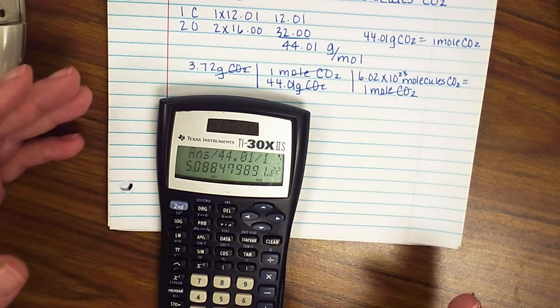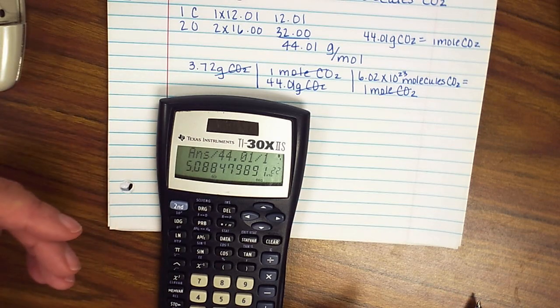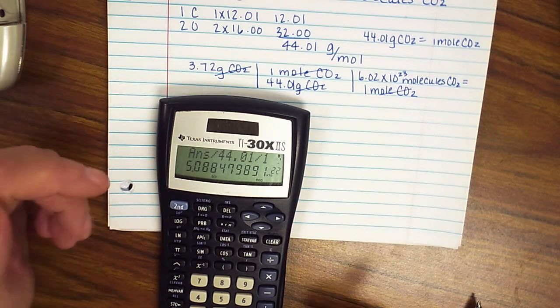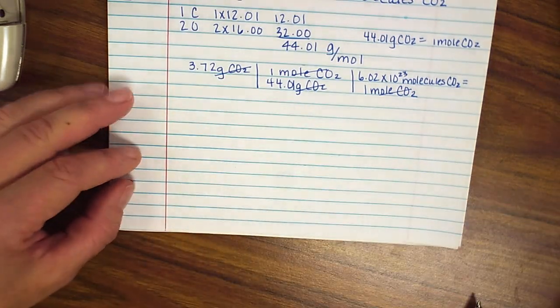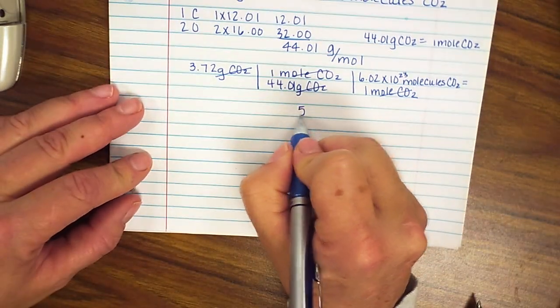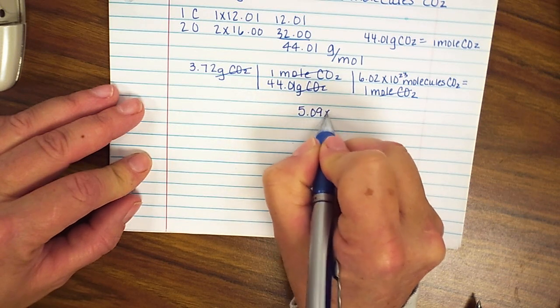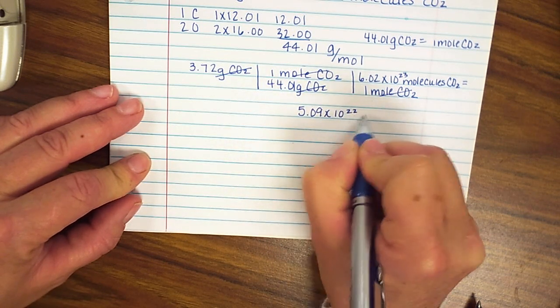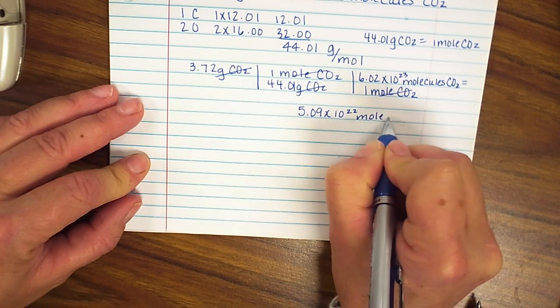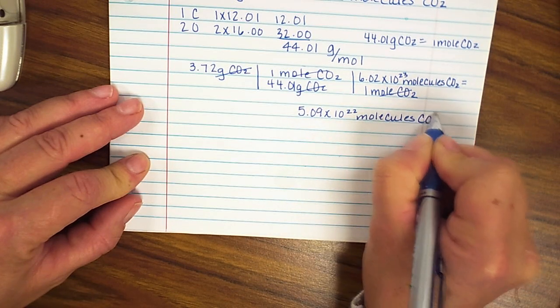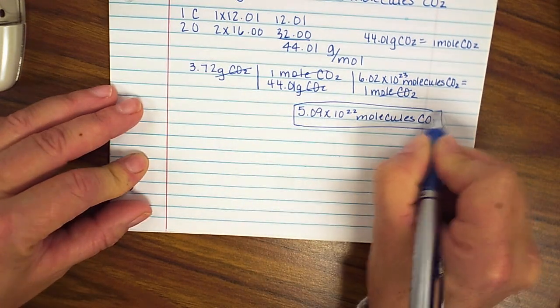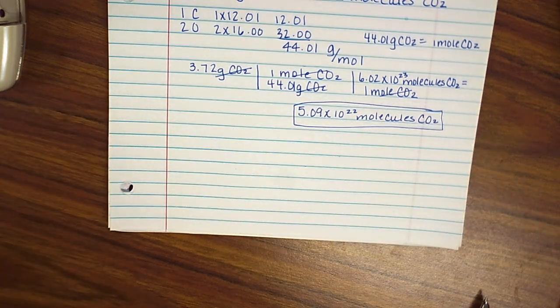So I'm multiplying across the top, pressing equals, and then dividing out the bottom. 5.09 times 10 to the 22 molecules of CO2. That's what I get.